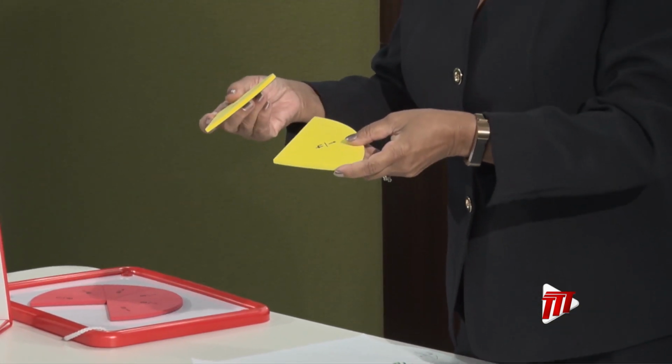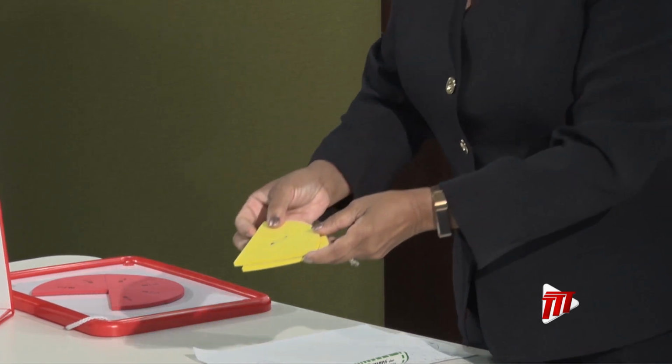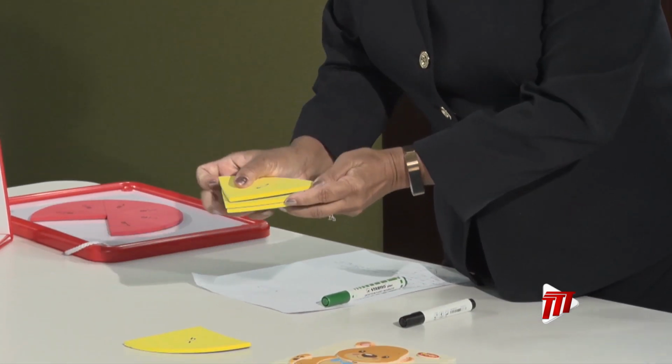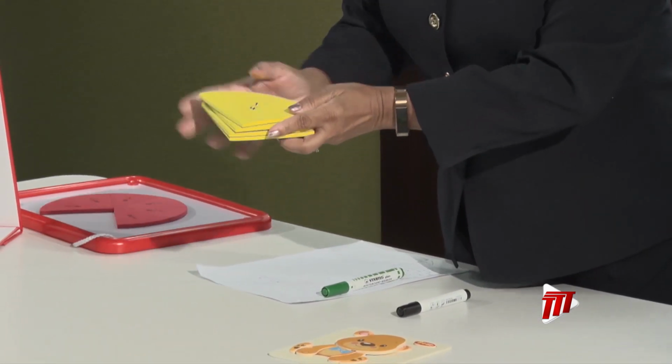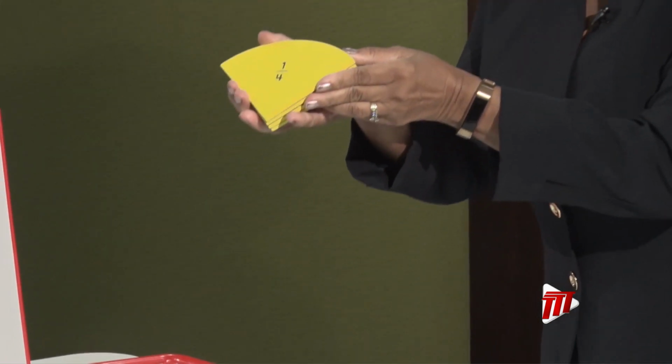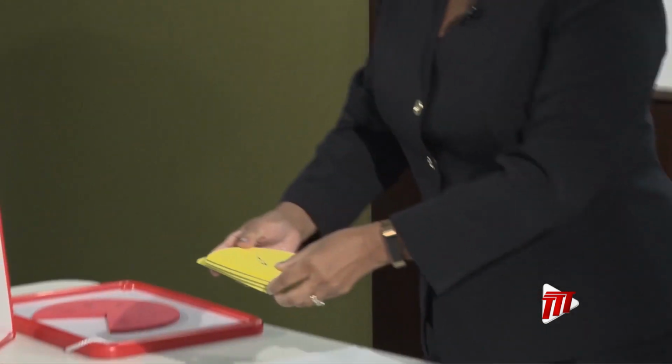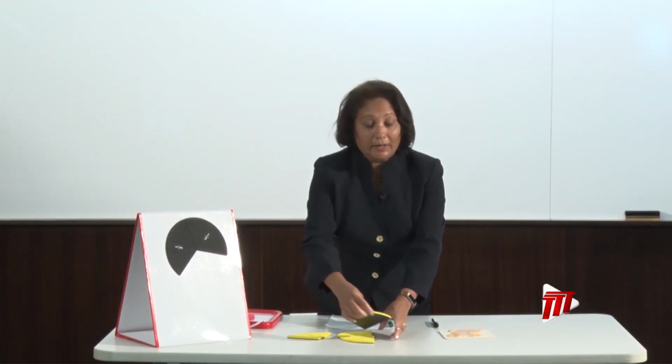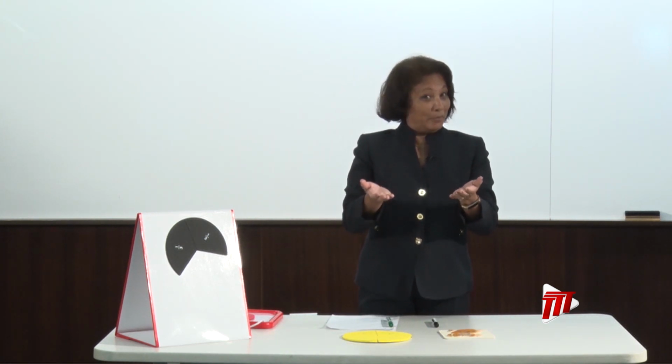Now, how do we know they're equal for sure? What we could do is stack all of them together, and you would see that they have the same shape, they have the same size, so they are equal. Now, if they are equal, we learned very early on in class that when we have equal parts, we can name the fractions. Remember that?